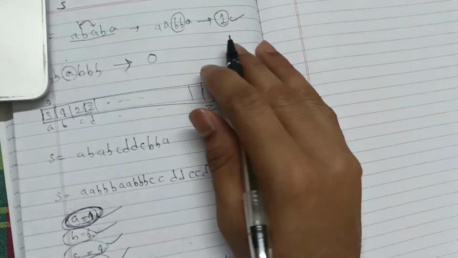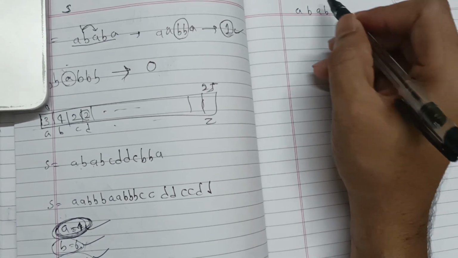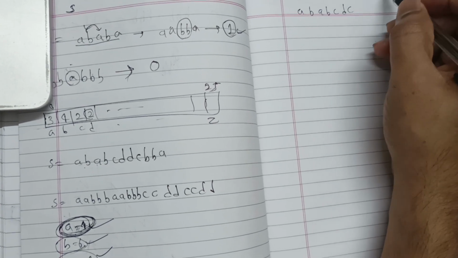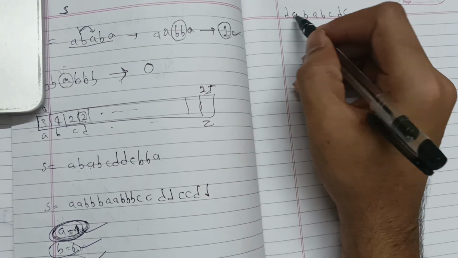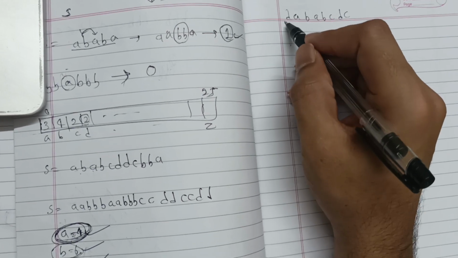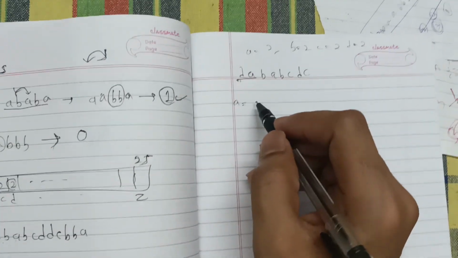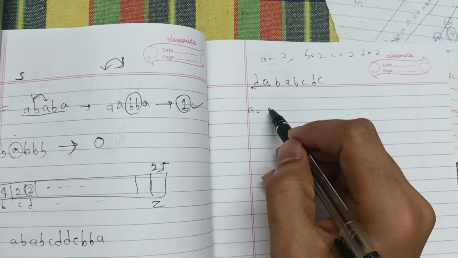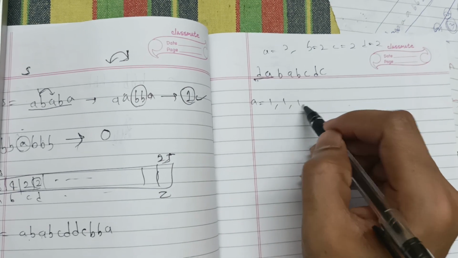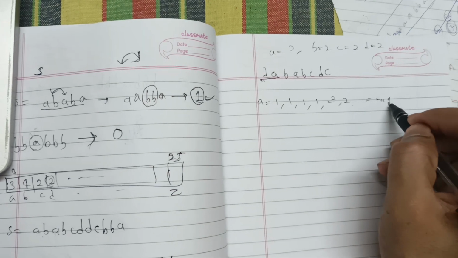Suppose we take a small case, a b c d. A occurs 2 times, b 2 times, c 2 times, d 2 times. For a, you have to update the minimum number of operations in every case. For a, the first window size gives 1, then 1, then 1, then 1, then 2, then 2. So in this case the minimum is 1.